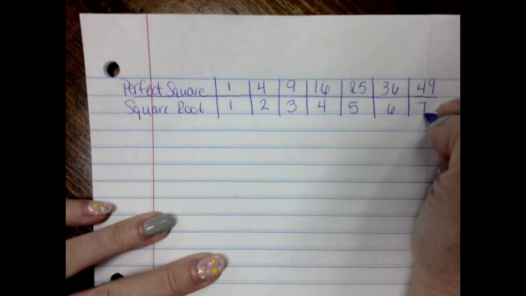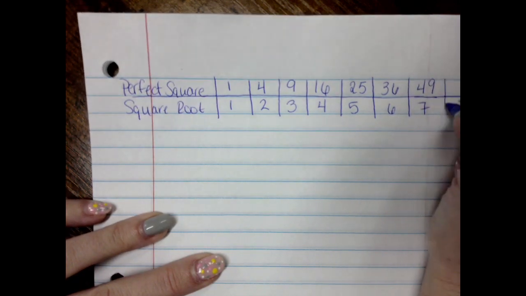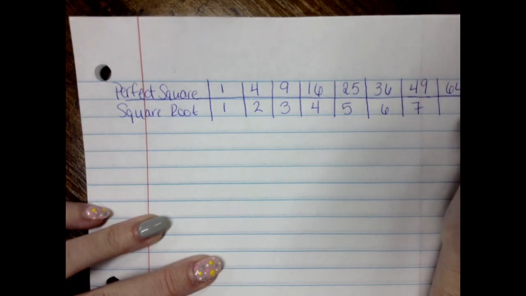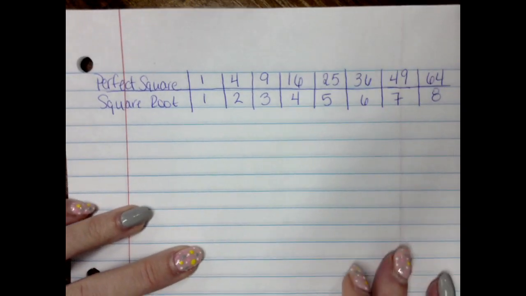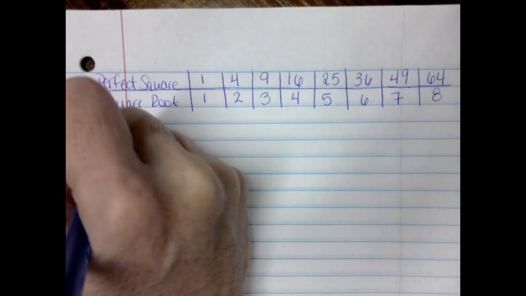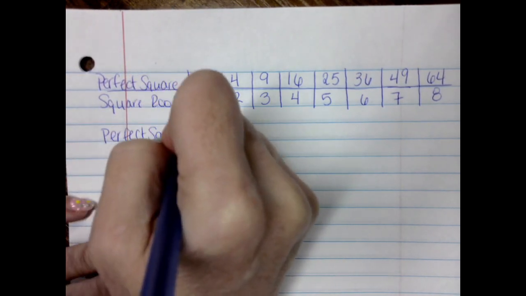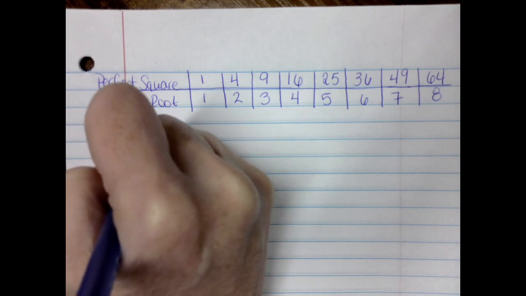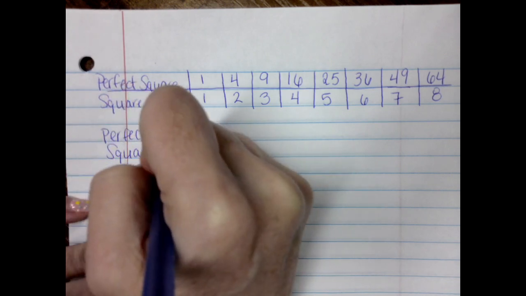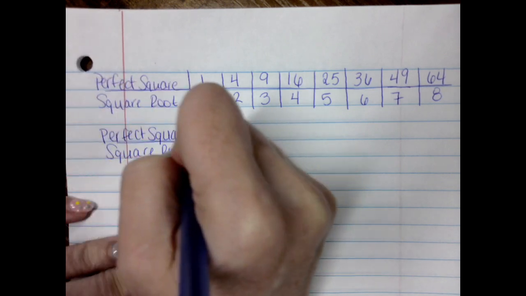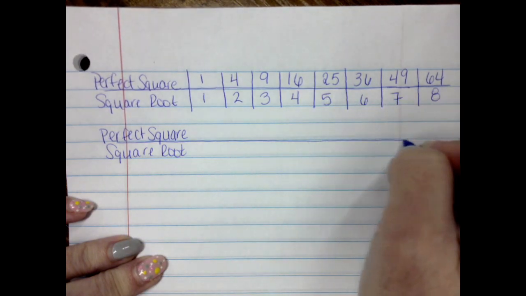I'm just going to fill these out. If you need to pause to catch up, that's fine. I'm going to make 2 tables because I want to give you several of these to help you out. I personally think you should have the first 15 kind of memorized. Those are the ones that you're going to be using the most often.